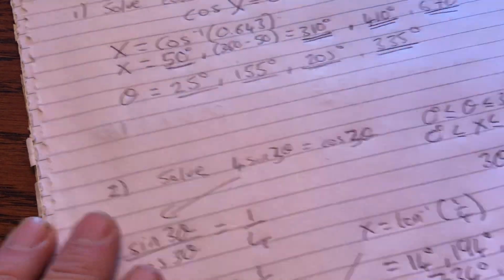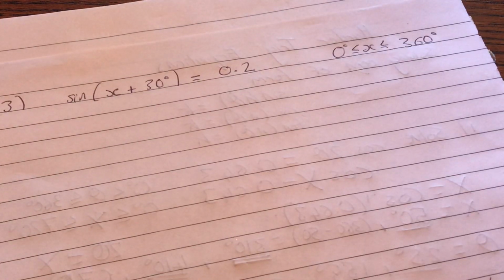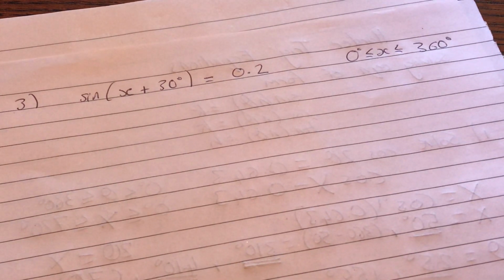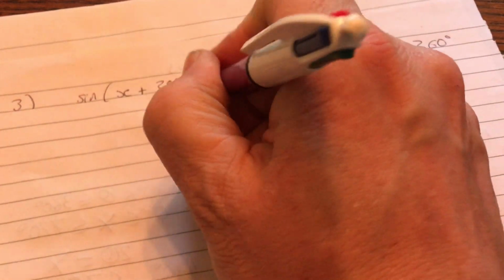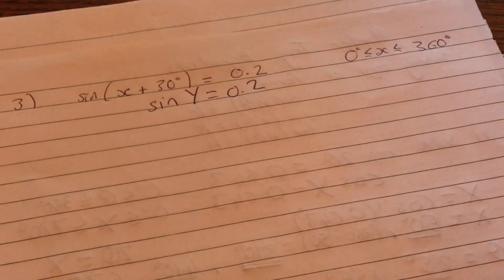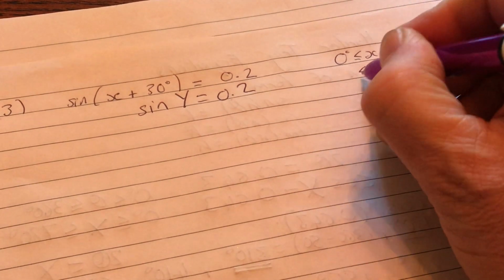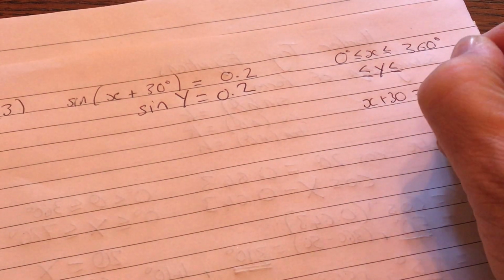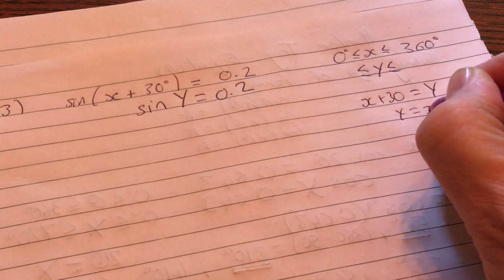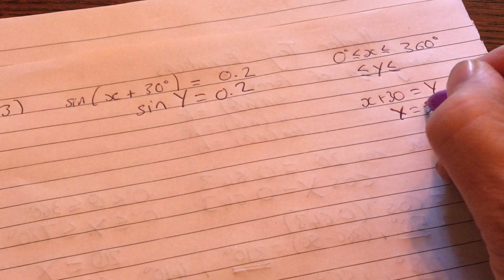Let's just have a look at some further examples. There we are. Sine of x plus 30 degrees equals 0.2. Well, sine of y equals 0.2. We used x, so I'm going to use y here, big Y. So let's see what happens here. So I know x plus 30 equals y.